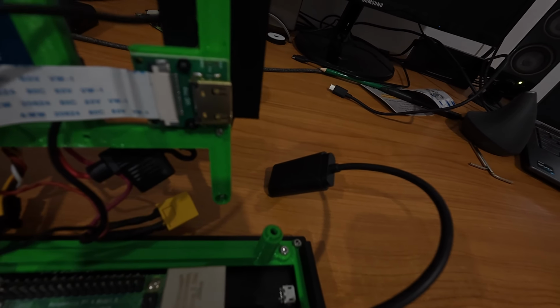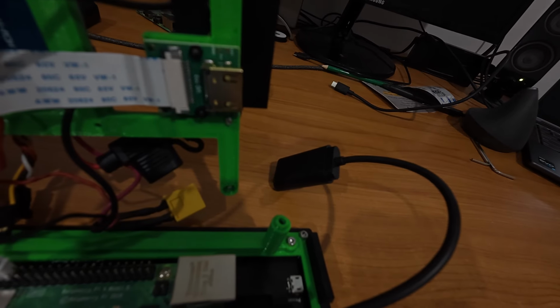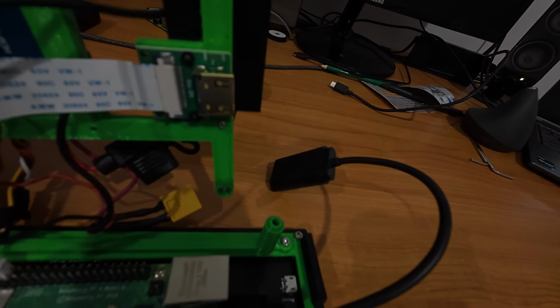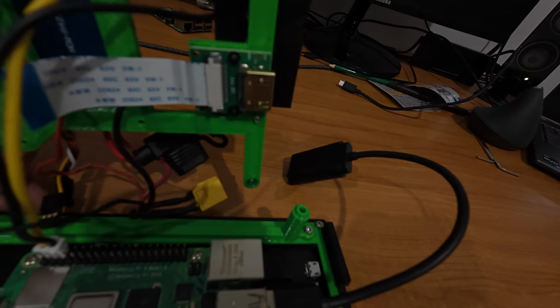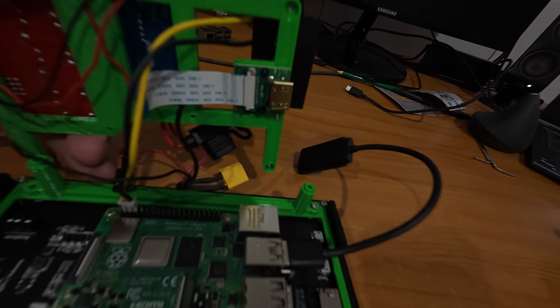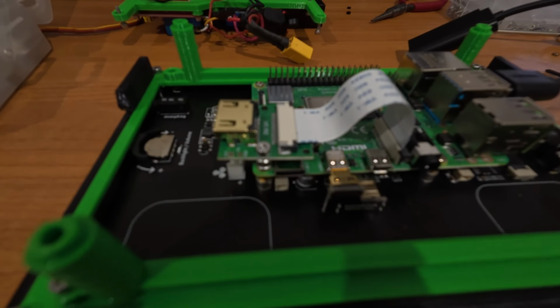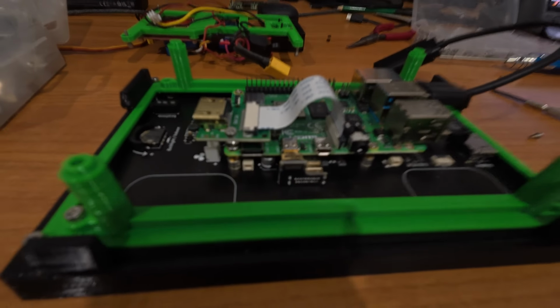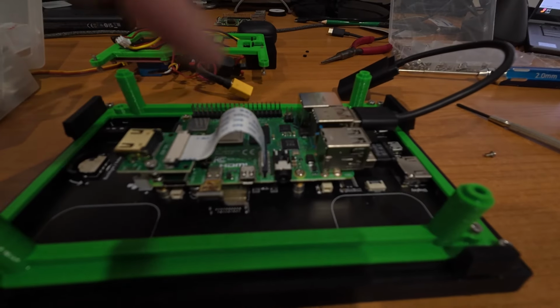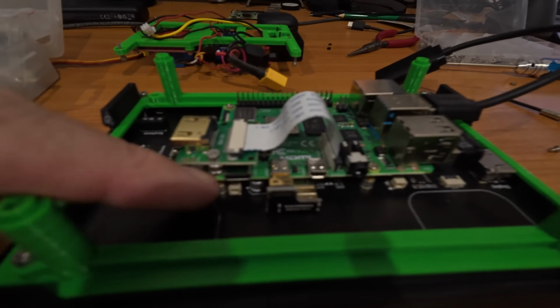So it doesn't quite fit where it currently is. So I'm going to have to relocate it. So yeah, time to investigate that. Fairly simple solution in the end. I've basically just flipped it over the other way.